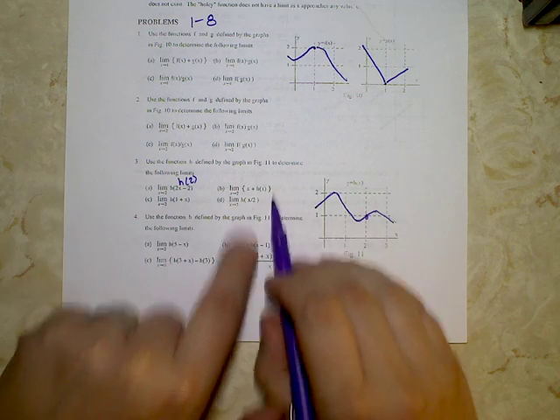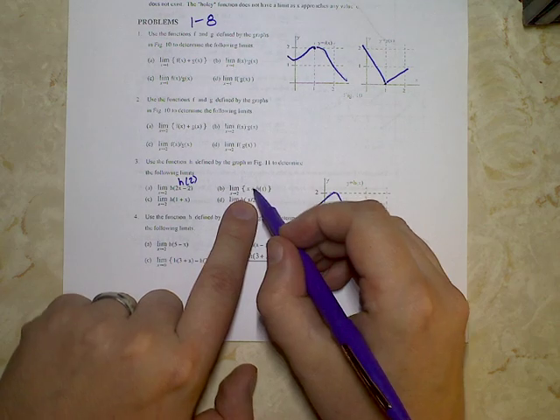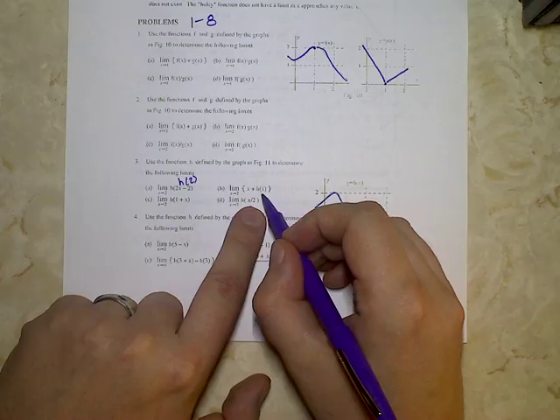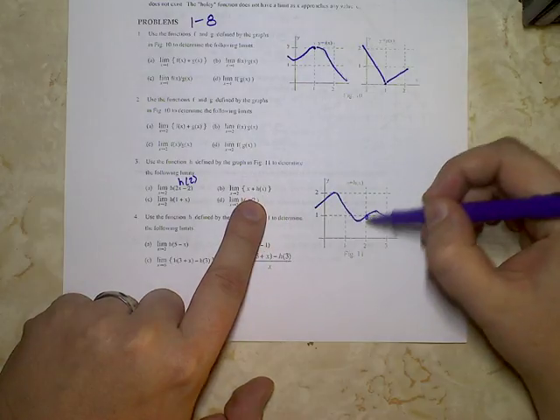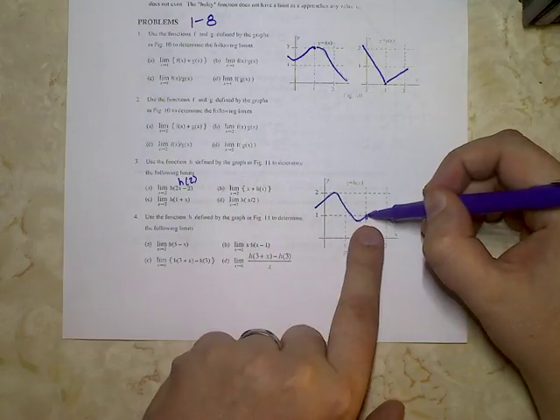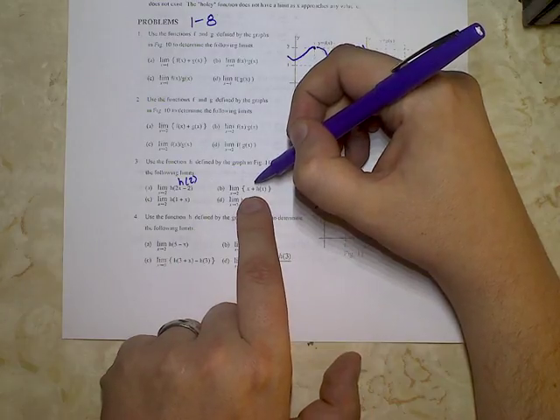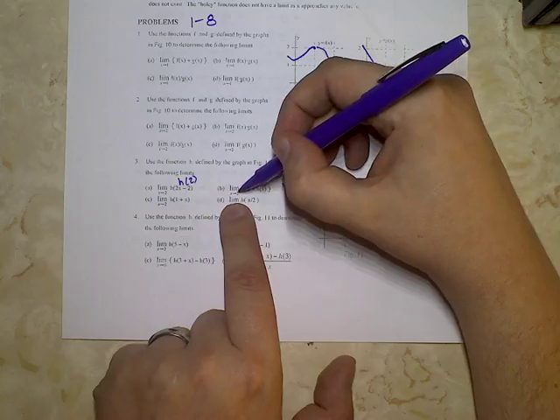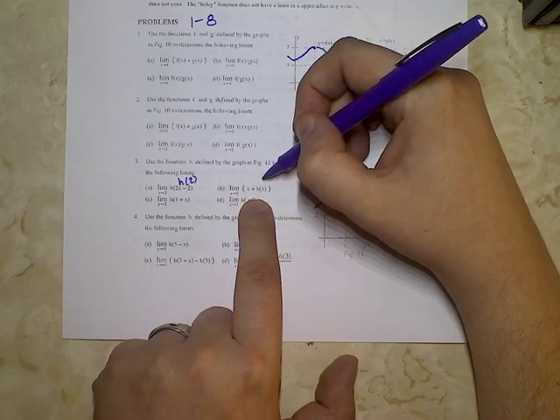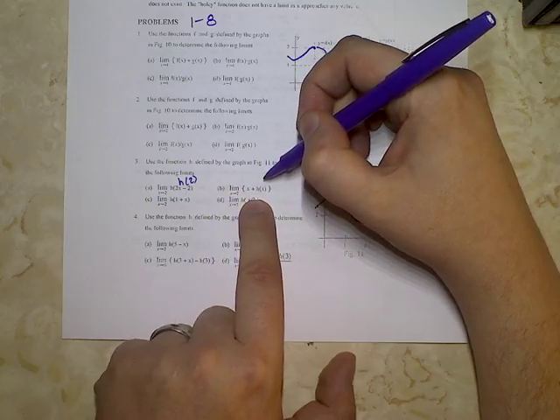Let's look at the next one here. So x in this case is 2, and then h of x. So what's h of 2? 1. h of 2 is 1. 1 plus x, x in this case is 2, so that's 2 plus 1, which is 3. D is the weird one. So A is just 2, right?